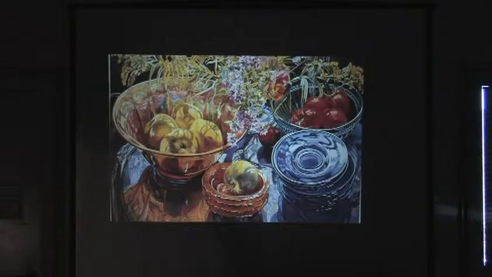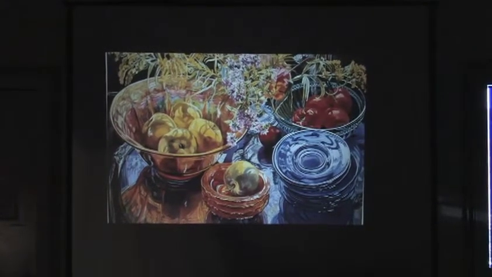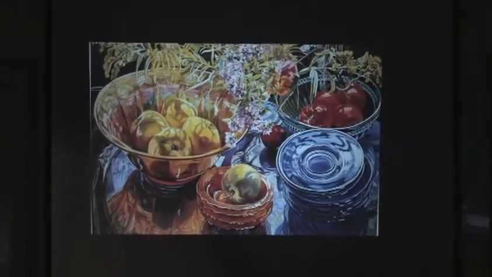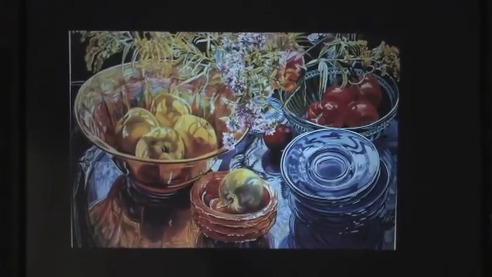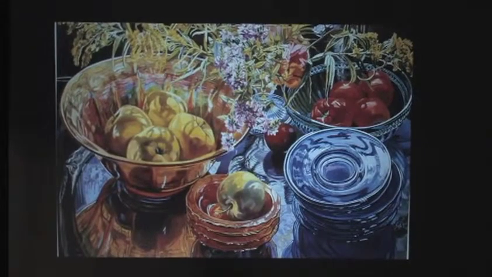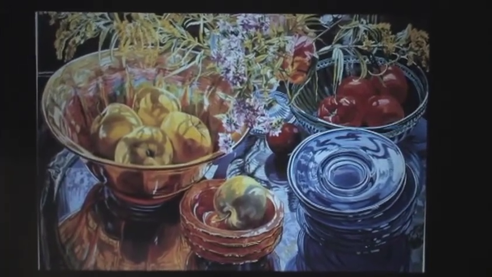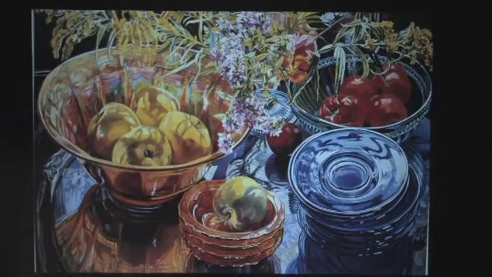Janet Fish, Orange Bowl and Yellow Apples, 1980, U.S. It's hard to get much more rhythm and pattern than in this Janet Fish painting. The wonderful curves and circles of this very unstill life create a sense of harmony and gracefulness.